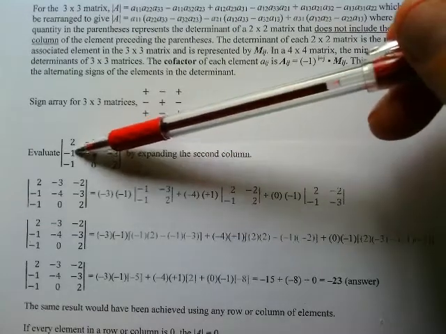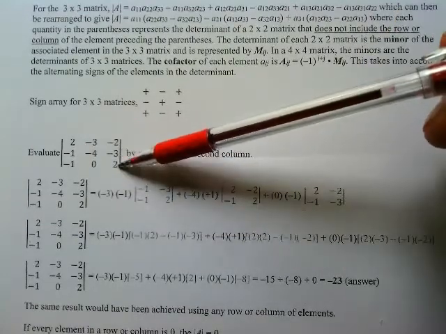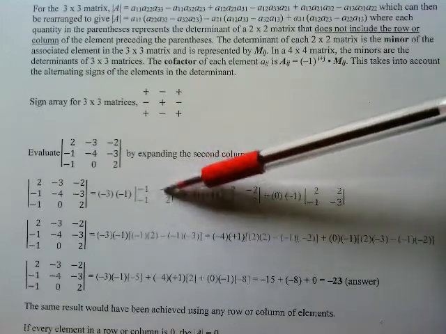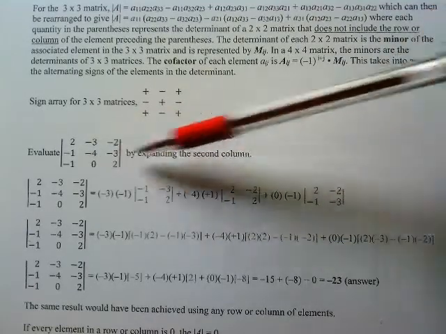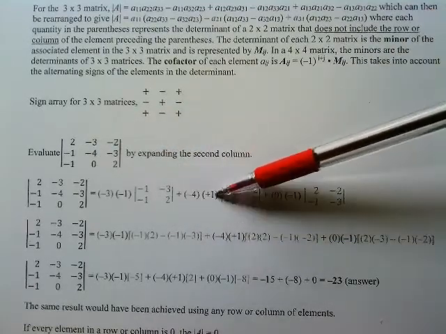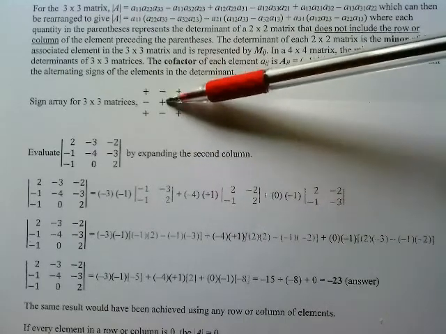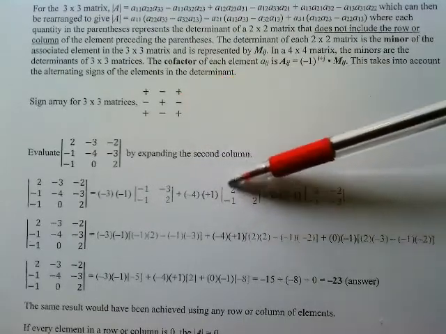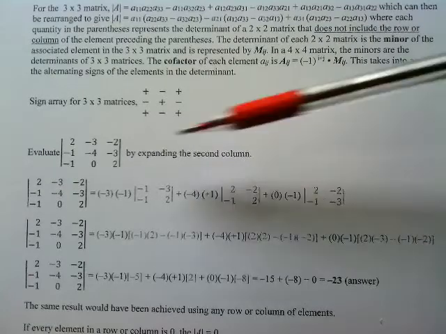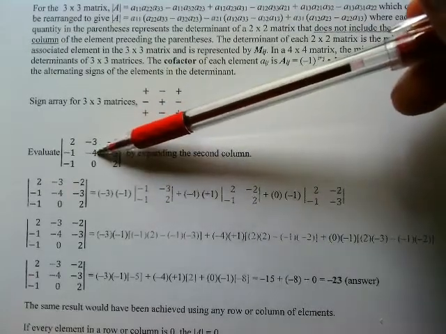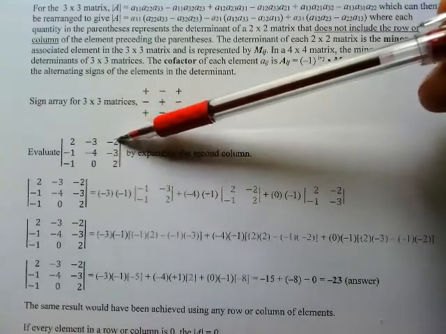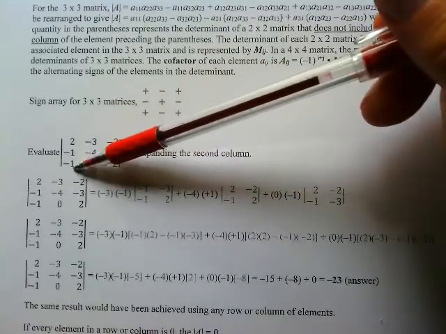So negative 1, negative 1, negative 3, and 2, that's where those come from. Then we move down, here's the negative 4, now we have a plus sign, and then this one, and it has to be the 4 corners so that we're not in the row or column the negative 4 is in. So up there, over there, down there, and over here.